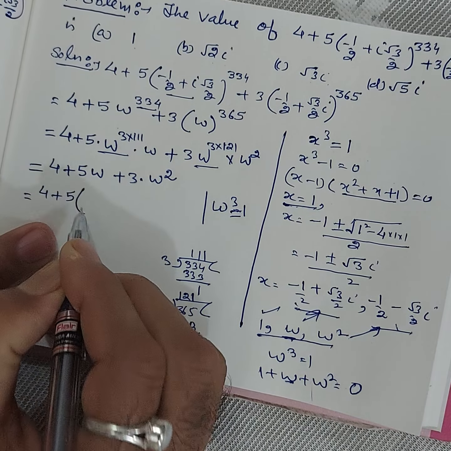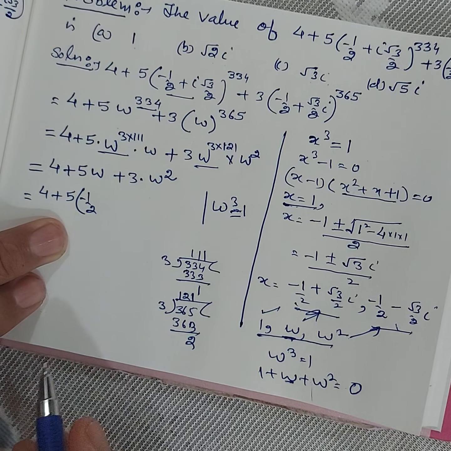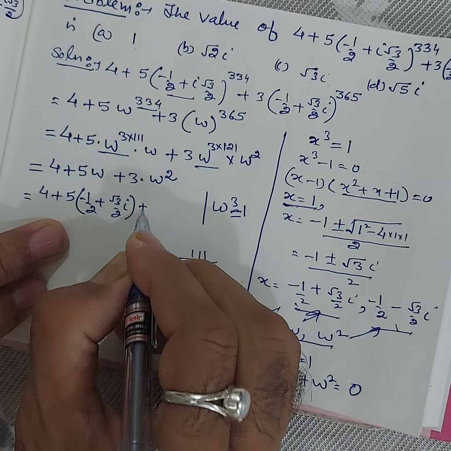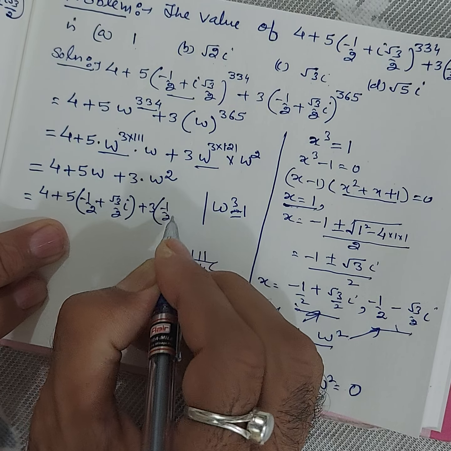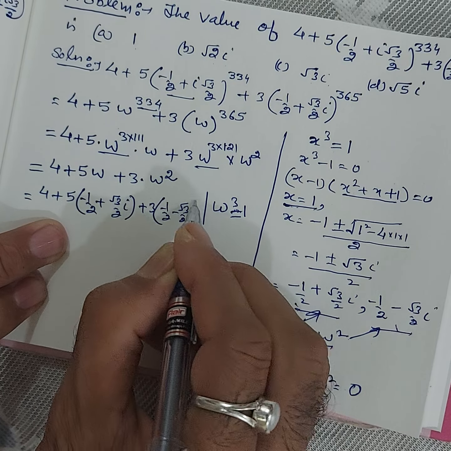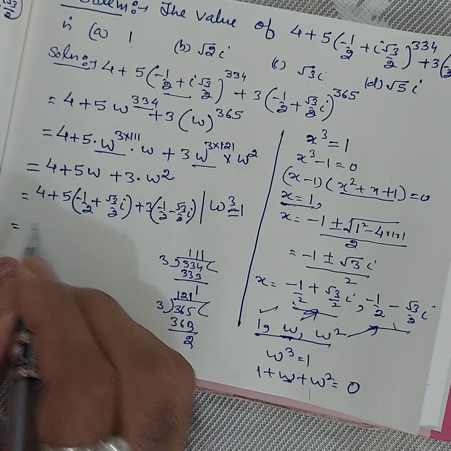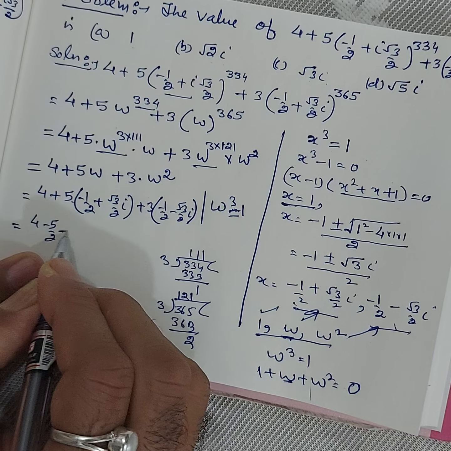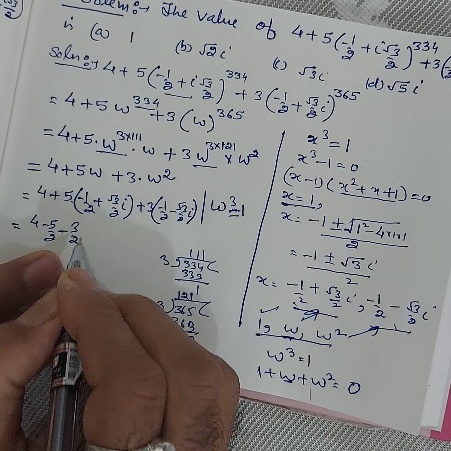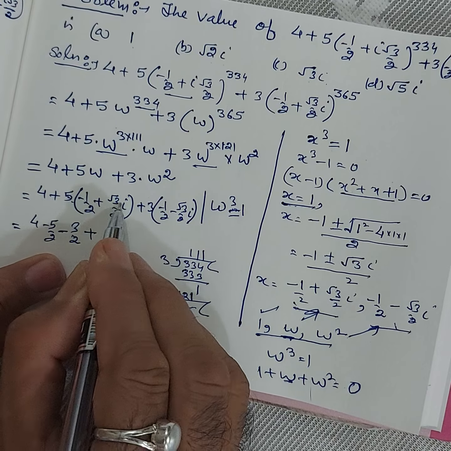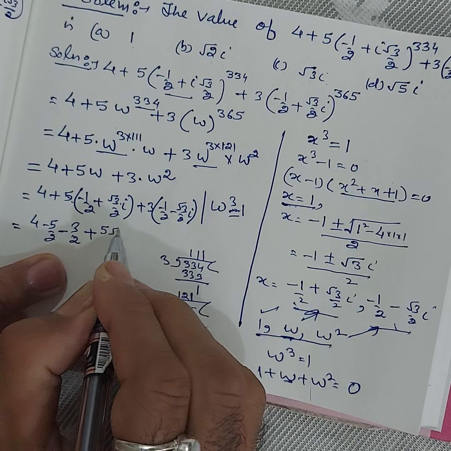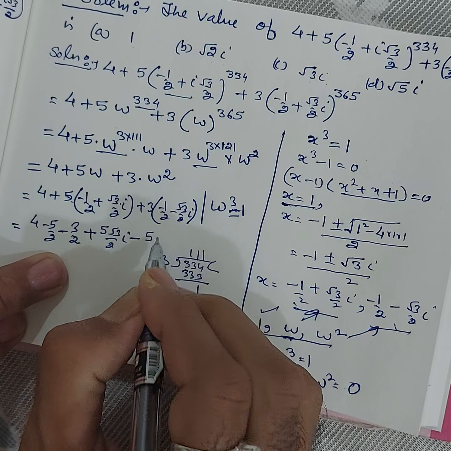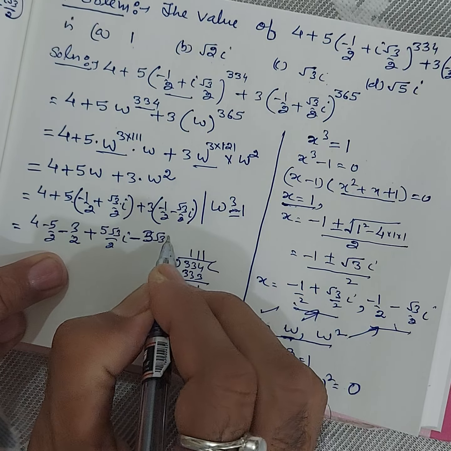Now put the values of omega and omega square here: 4 plus 5 into (minus 1 by 2 plus root 3 by 2 iota) plus 3 into (minus 1 by 2 minus root 3 by 2 iota). So open the bracket: 4 minus 5 by 2 minus 3 by 2 plus 5 root 3 by 2 iota minus 3 root 3 iota by 2.